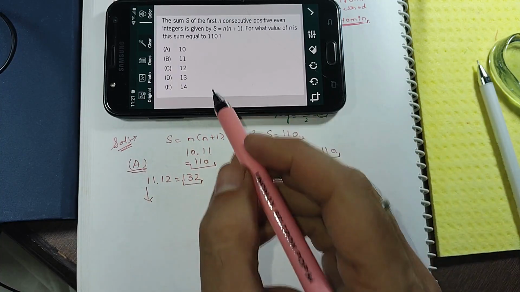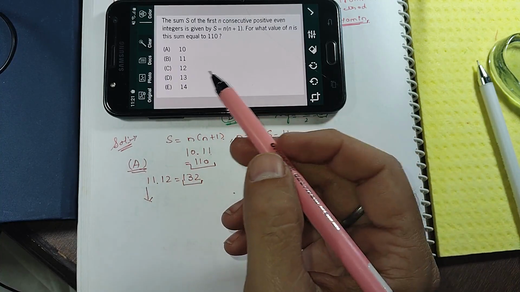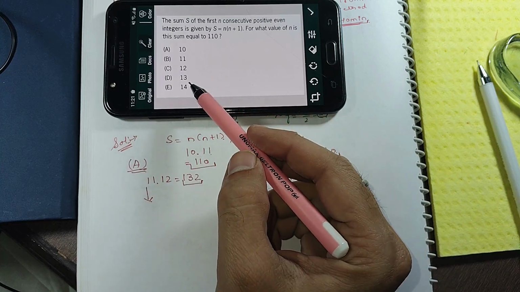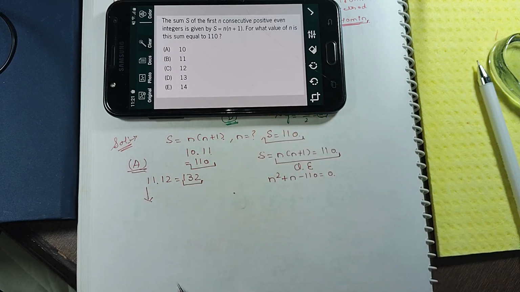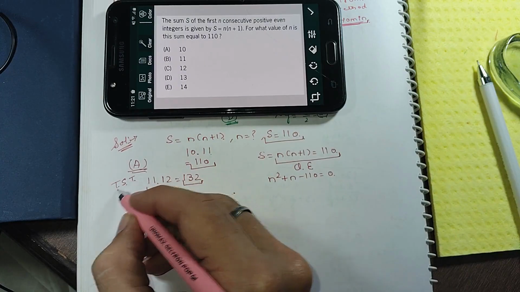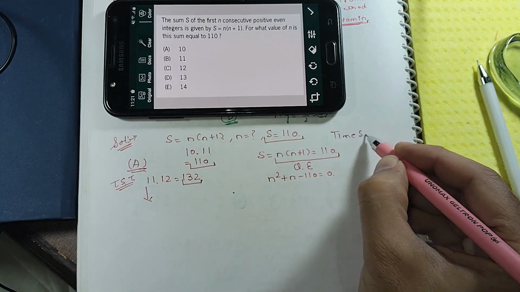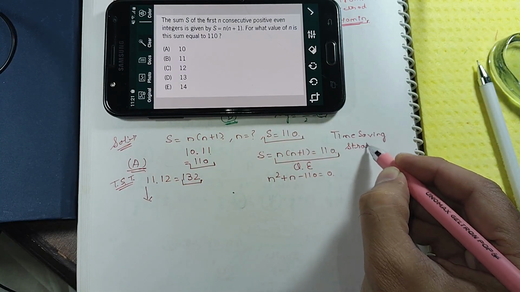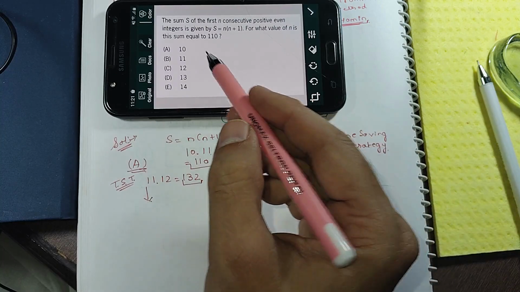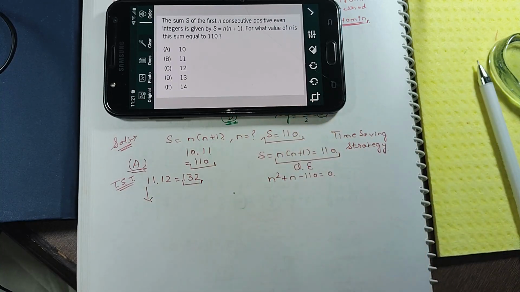So I would recommend that some questions, if you are able to, you can solve them by putting in the values. That's a time saving strategy for solving GMAT. Time saving strategy is very important so that you could save more time for harder questions, right? So this question can be approached by putting the values, the options.